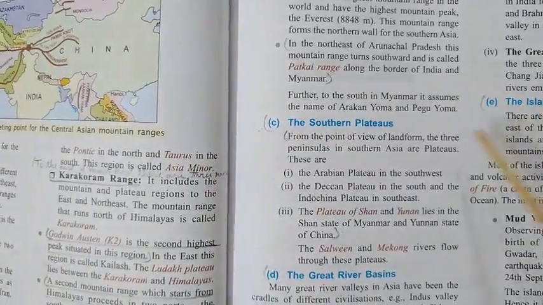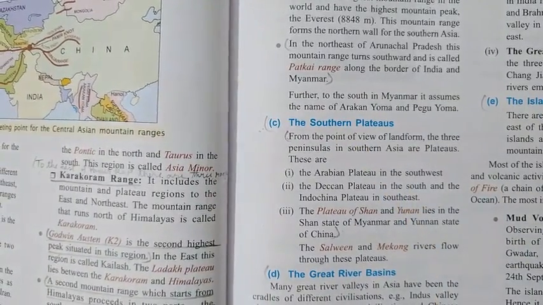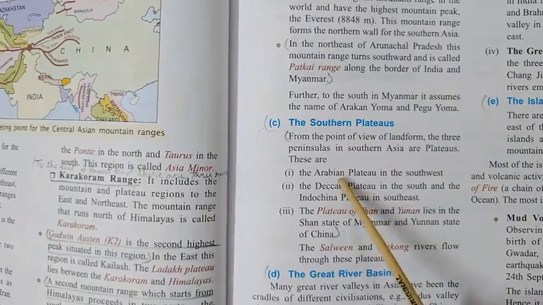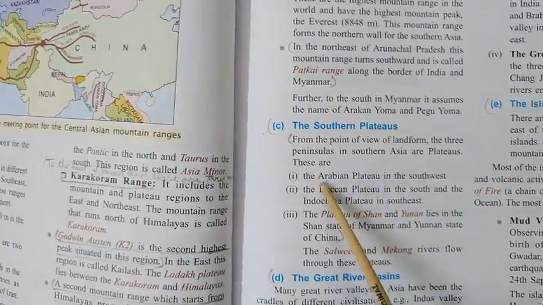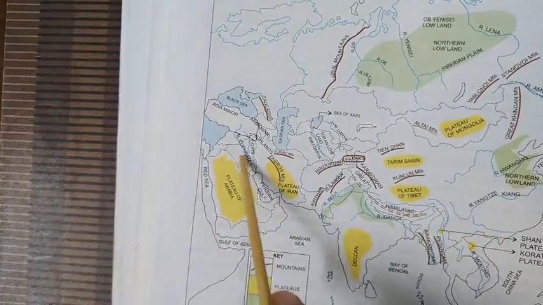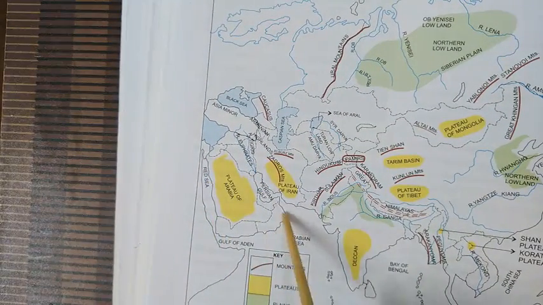Now let's move to the southern plateau. In the southern part, there are important plateaus I showed you. Let me show you again. The first one is the Arabian plateau in the southwest. Now where is the Arabian plateau? Look here, in Saudi Arabia, this whole region is called the Arabian Peninsula.